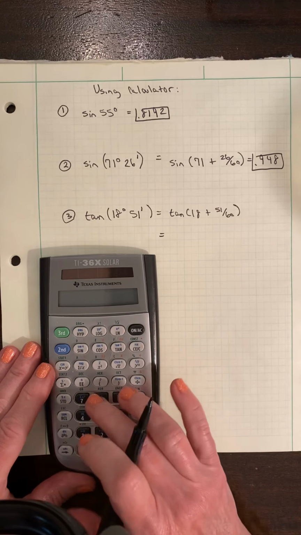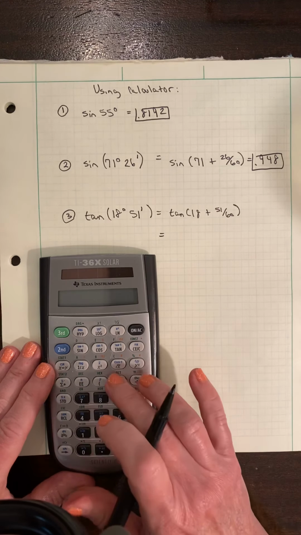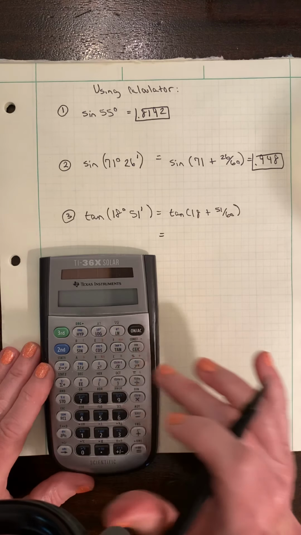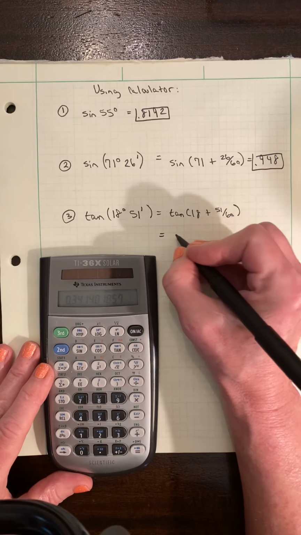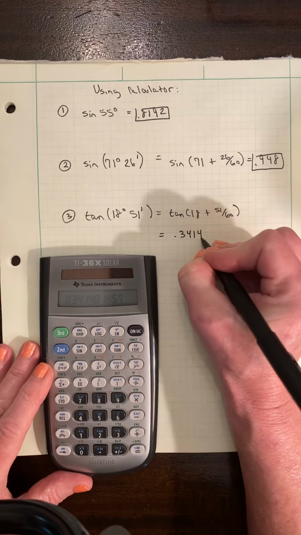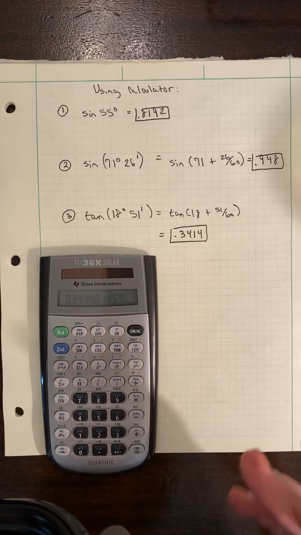So we put 18 plus 51 divided by 60, close. That's changed it to a decimal. Hit my tan key, and I get 0.3414. Again, in the homework, they'll specify how far to go out.